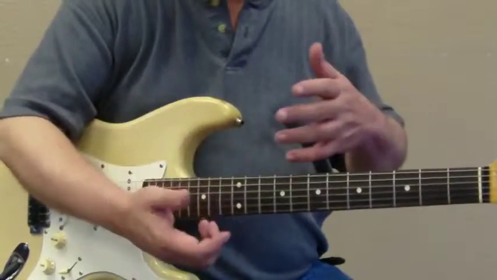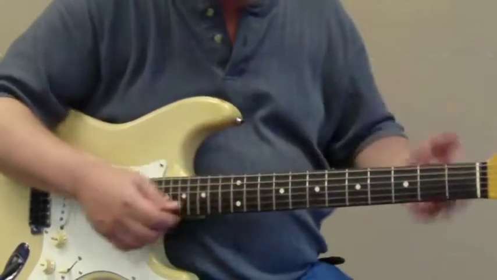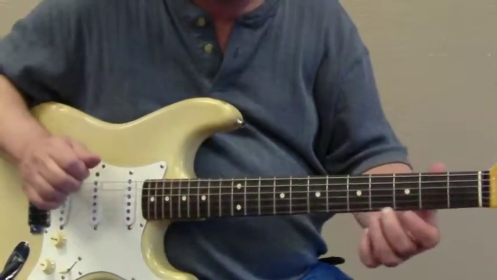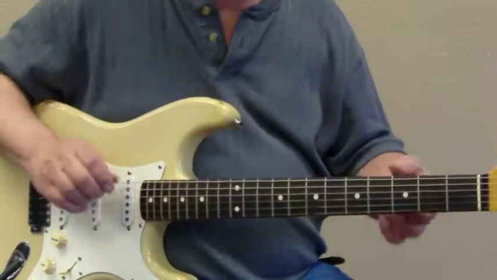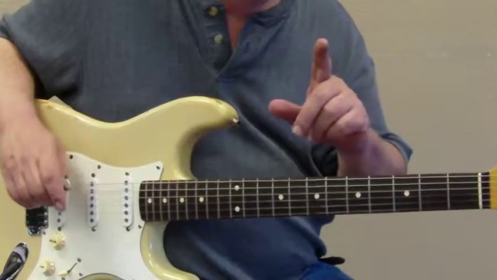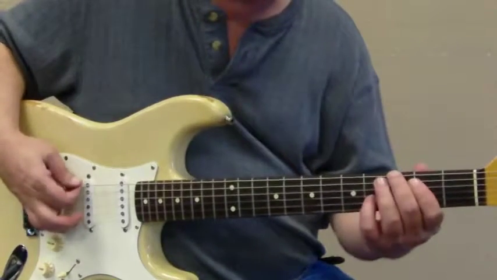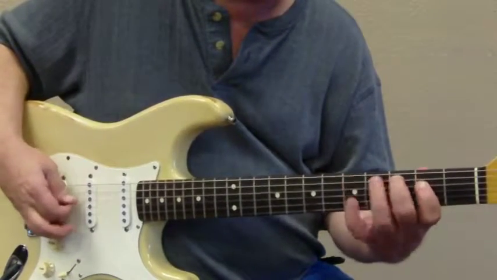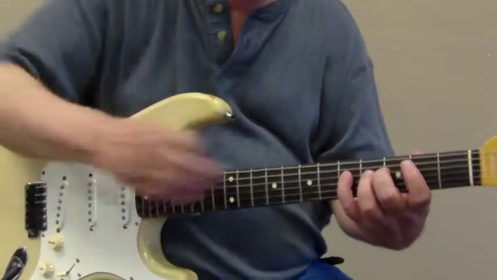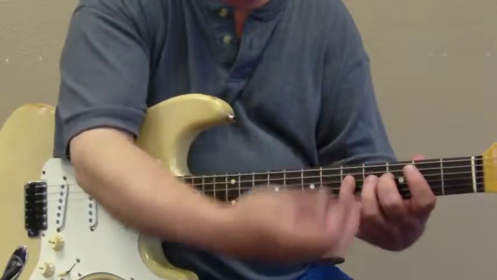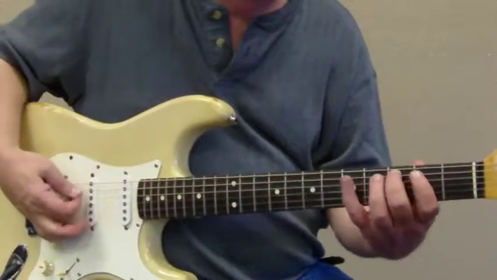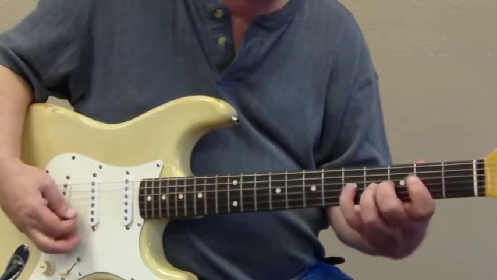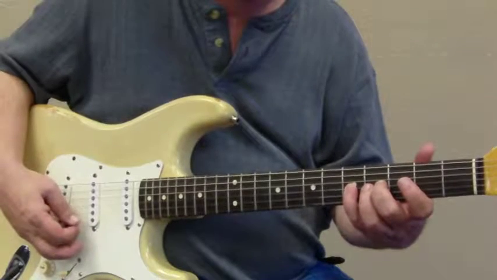Why are the patterns different for the 6th string to the 5th string? Because the B string throws us off a half step. You'll notice when I play 1 octave of a G major scale, I can drop that pattern down 1 string and play exactly the same pattern, and I have a C major scale.